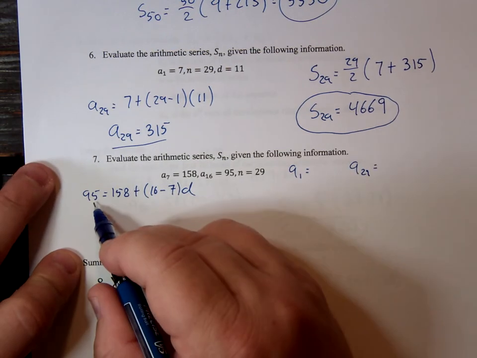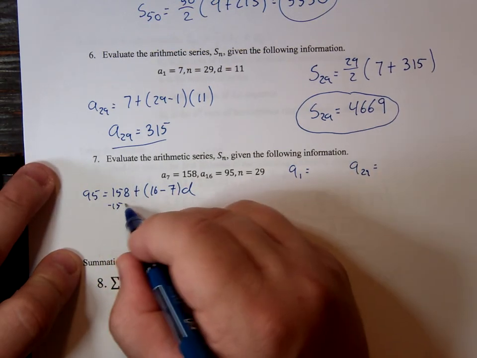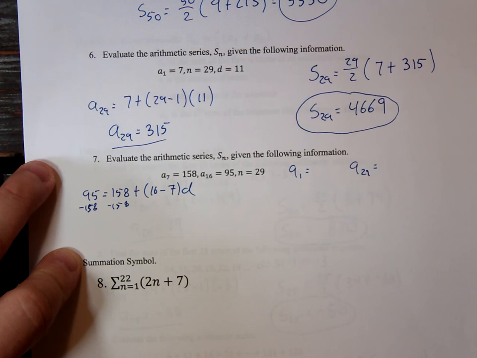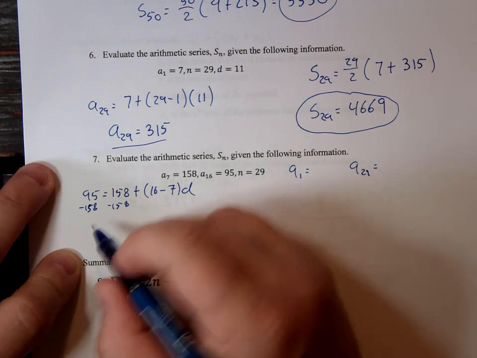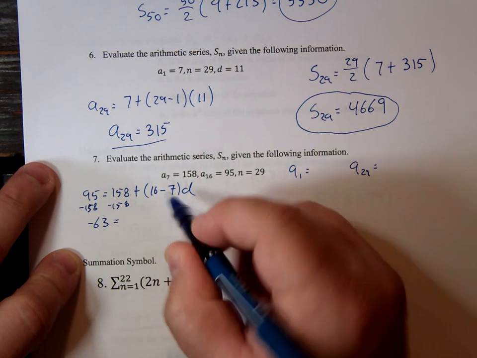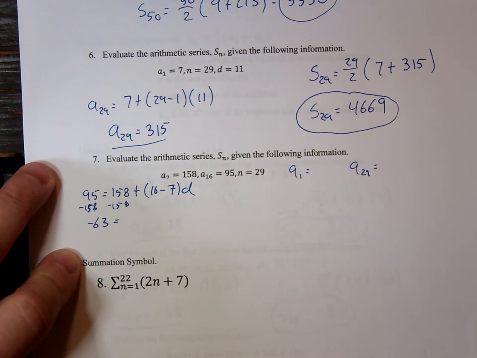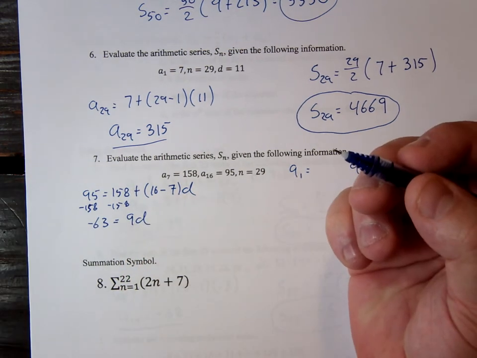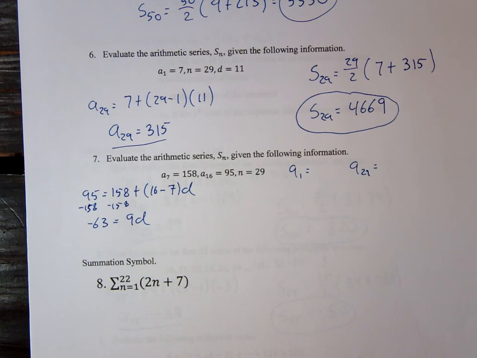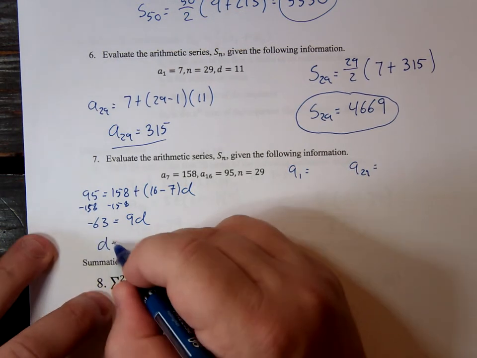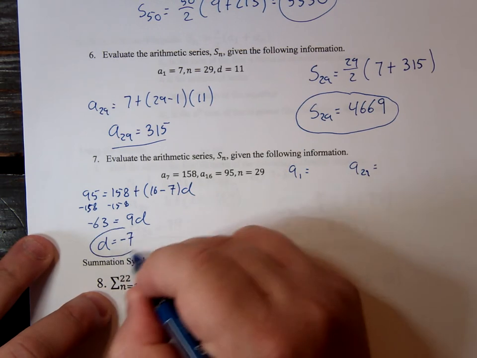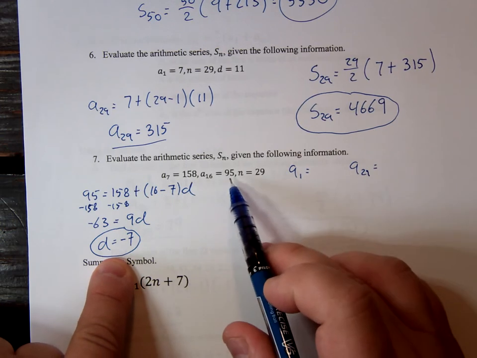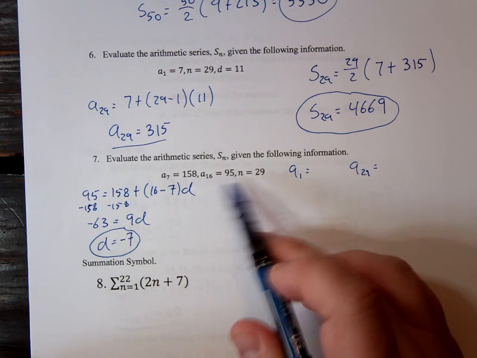So 95, subtract the 158. 95 minus 158 is negative 63, equals 16 minus 7, which is 9, times d. Divide by 9. So d is negative 7. Again, check: does that make sense? The 7th term is 158. The 16th term is 95. So yeah, it's going to be negative because those terms are getting smaller.